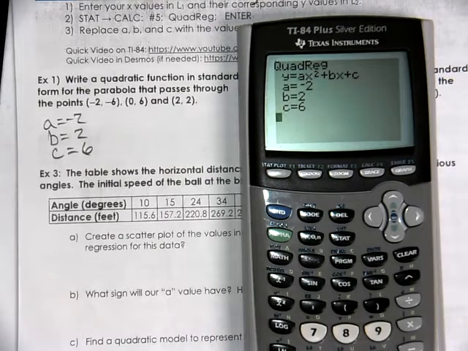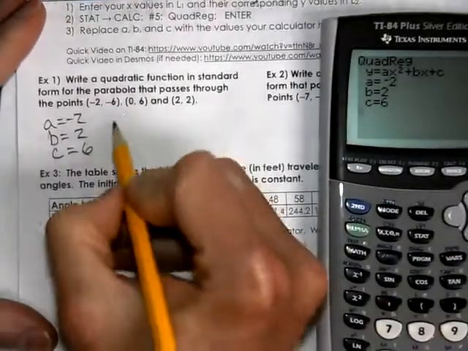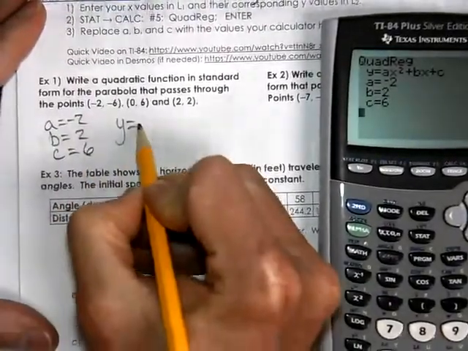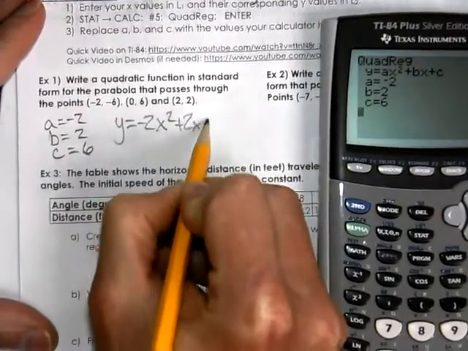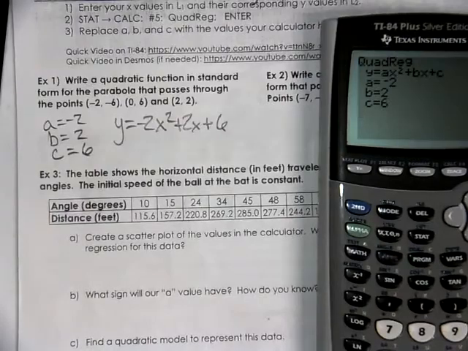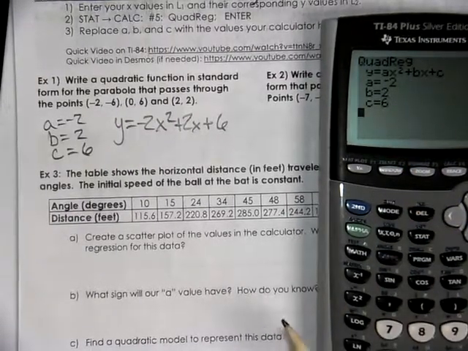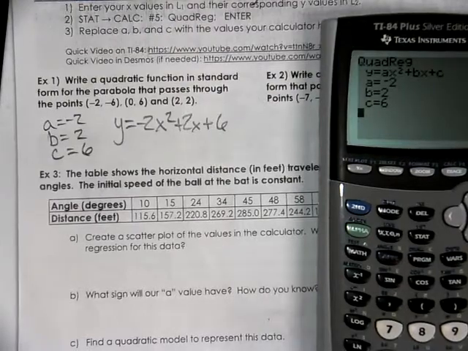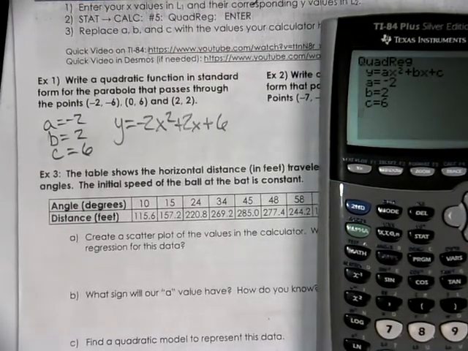So we plug those values into our list, and we can write our equation as negative 2x squared plus 2x plus 6. This gave it to us in standard form, not vertex form, not intercept form, but right to standard form.